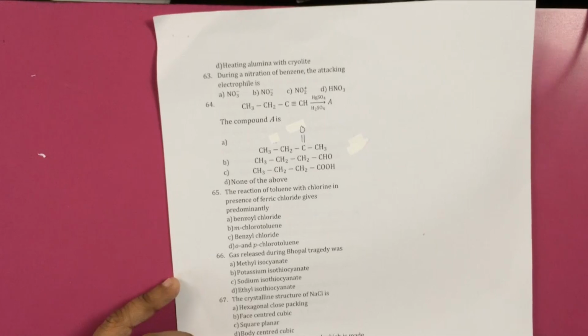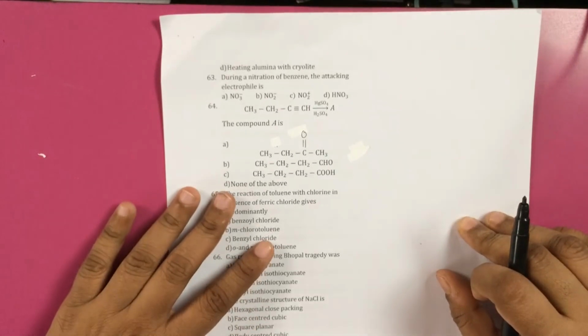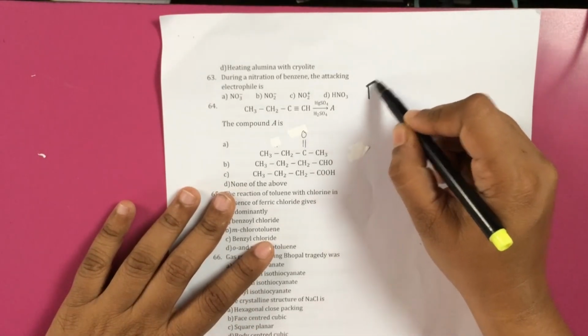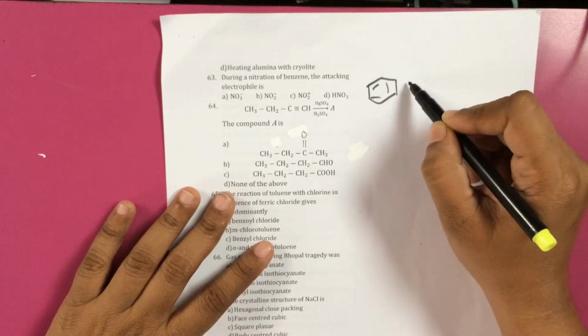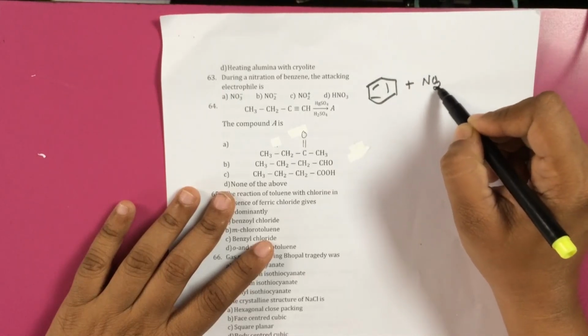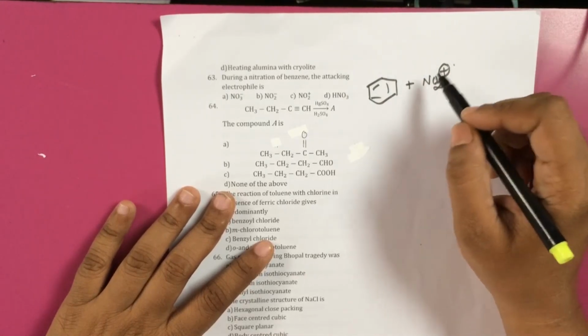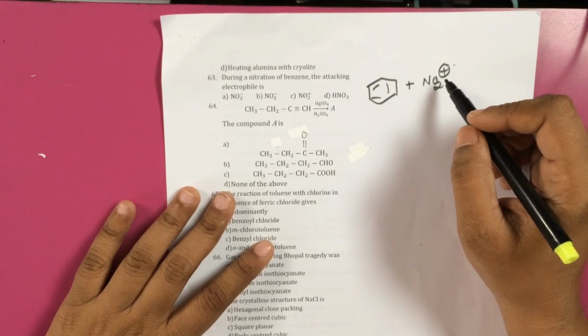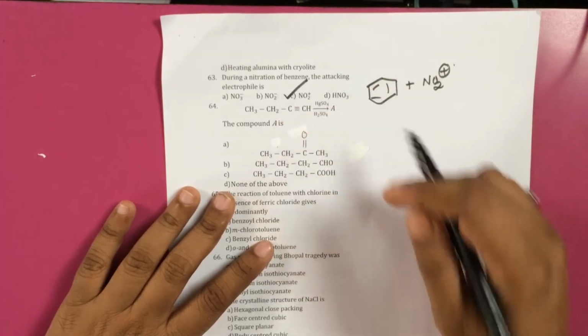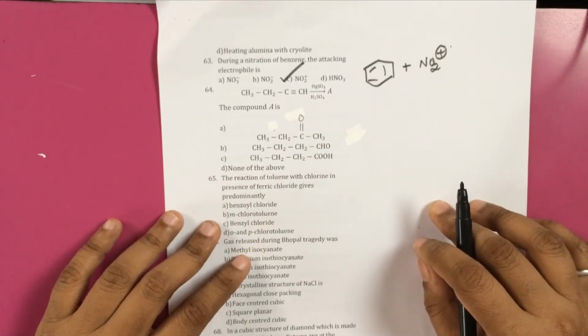Question number 63. During the nitration of benzene, the attacking electrophile is? The nitration of benzene is an electrophilic substitution, therefore definitely the attacking reagent is NO2+. Hence option C.